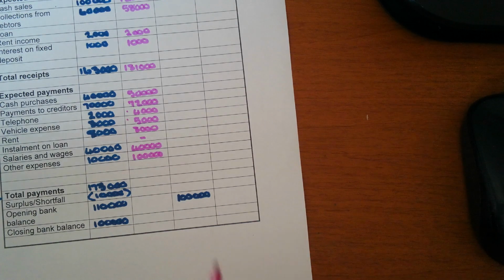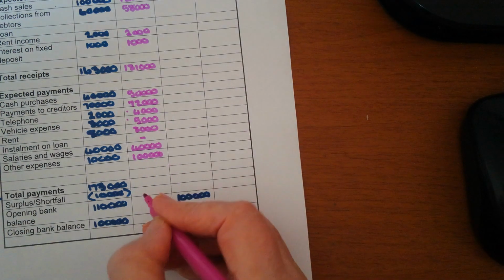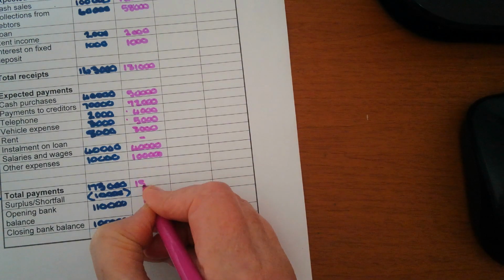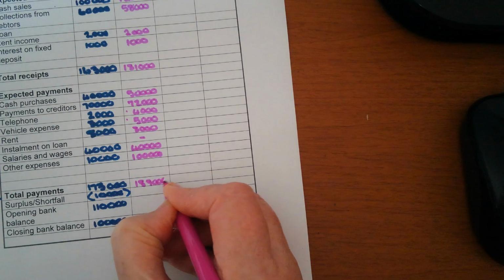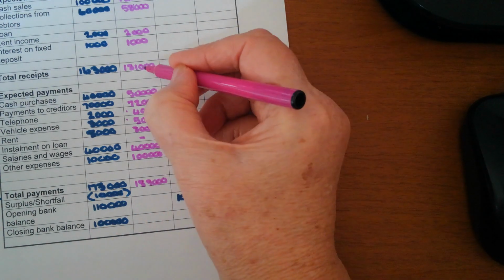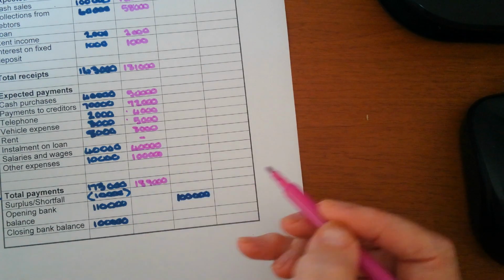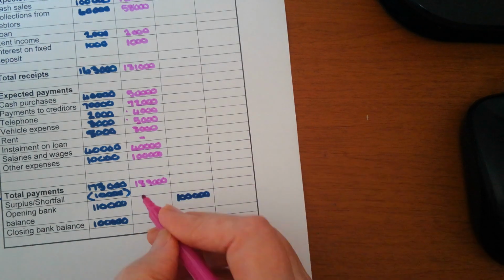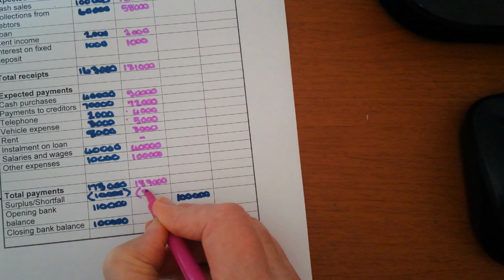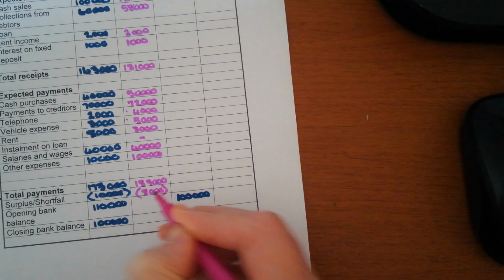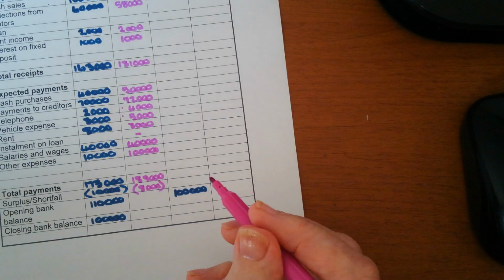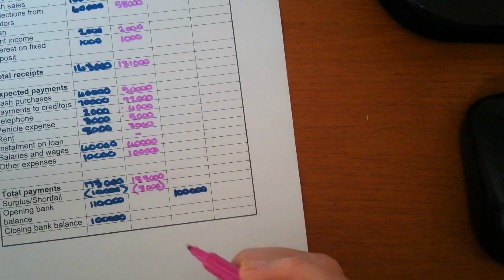Okay, if I add up all my payments, it gives me 189,000. My receipts actual was 181. The payments was 189, so I was paying out more money than I received. So there's a shortfall of 8,000 rand.